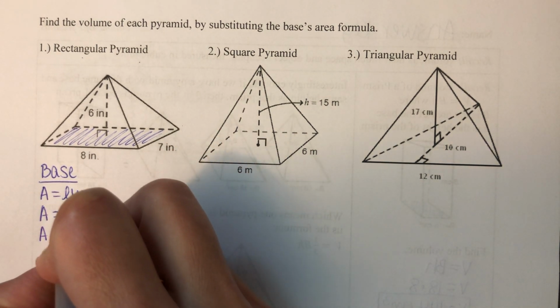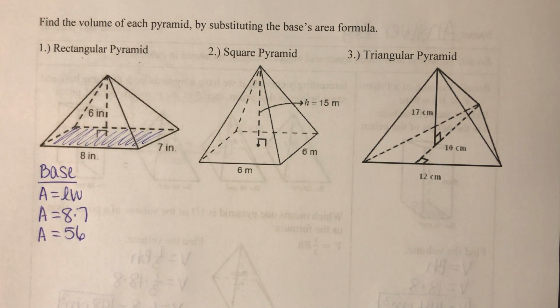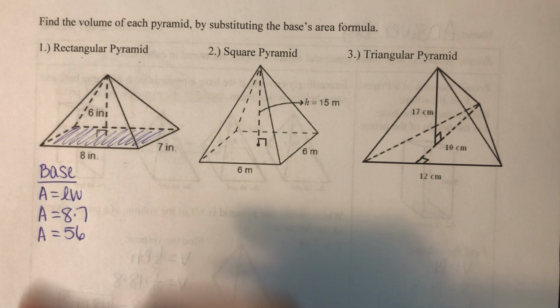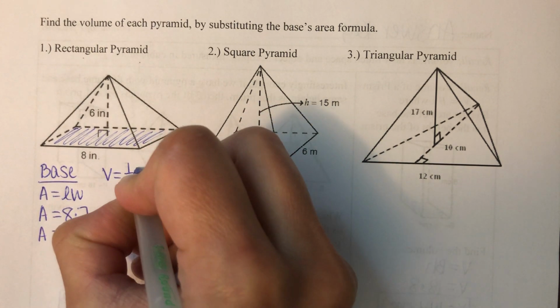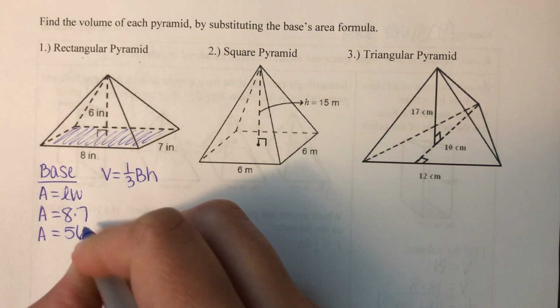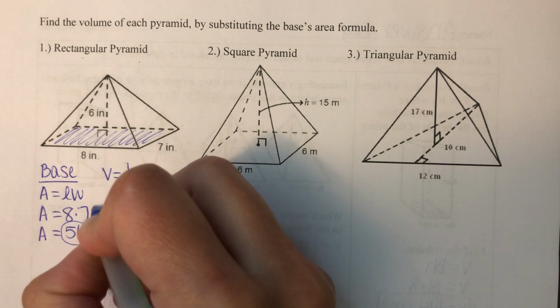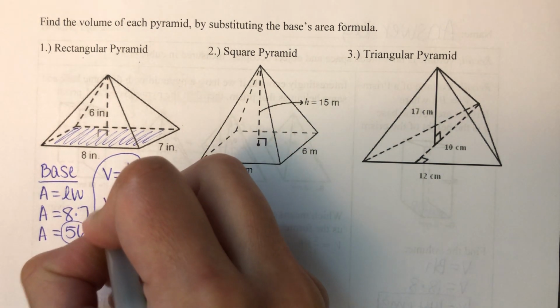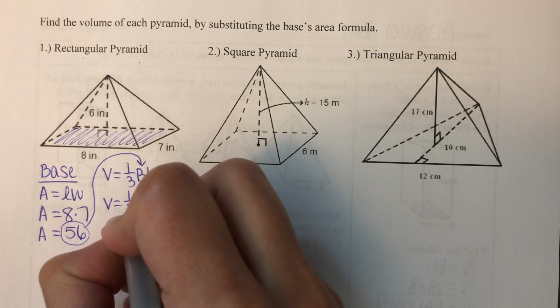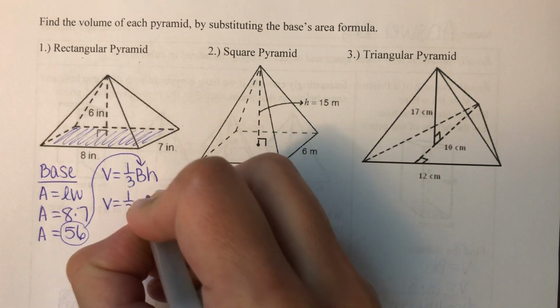8 times 7 is 56. Now that I have the area of the base, I can go ahead and calculate the volume of my pyramid. 1/3 area of the base times the height. That 56 is going to go in for that capital B. Similar to the prisms, you just have a 1/3 now.